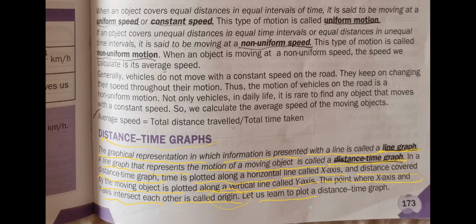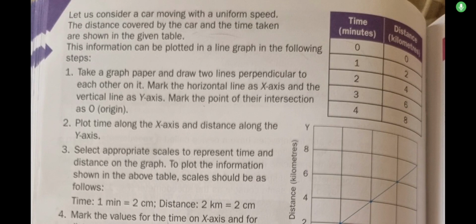Let us learn to plot a distance time graph. Let us consider a moving car with a uniform speed, the distance covered by the car and the time taken as shown in the given table. So you can see this is time and this is distance. At 0 time, 0 distance, and in 1 minute, 2 kilometers, in 2 minutes, 4 kilometers, in 3 minutes, 6 kilometers. This information can be plotted in a line graph in the following steps.